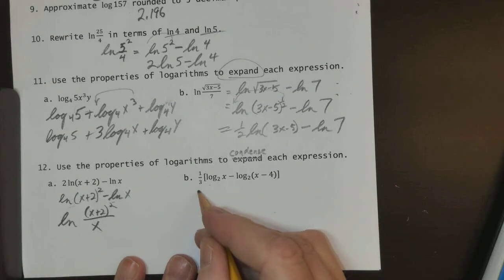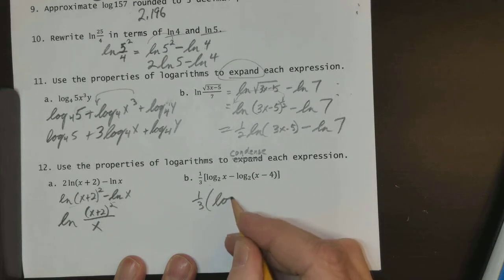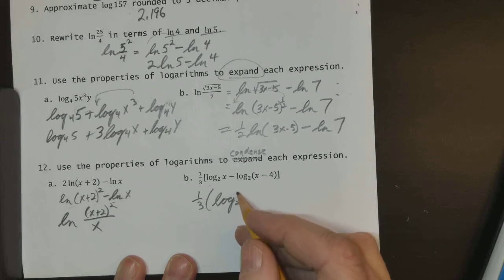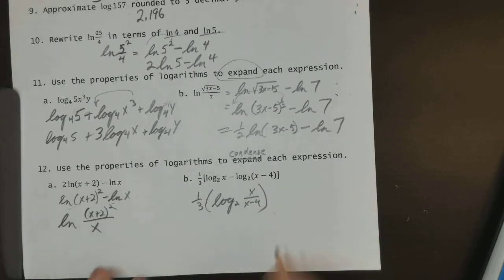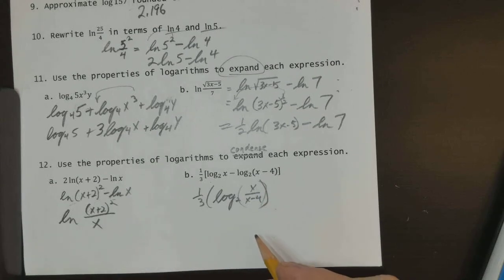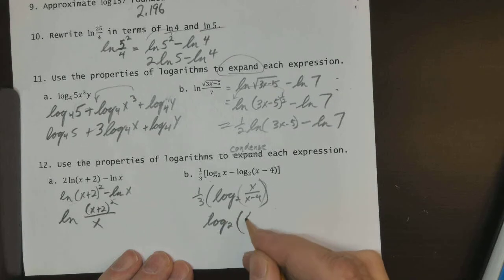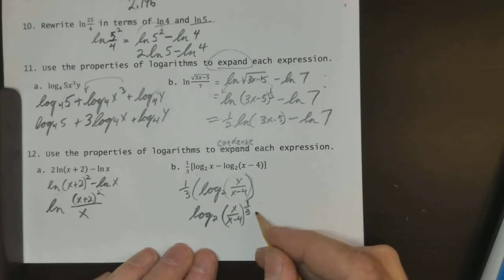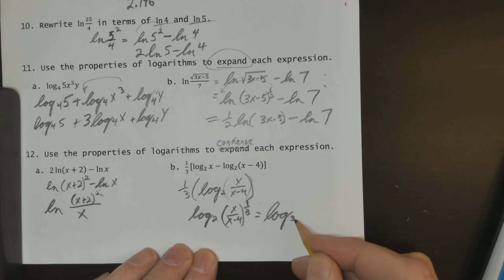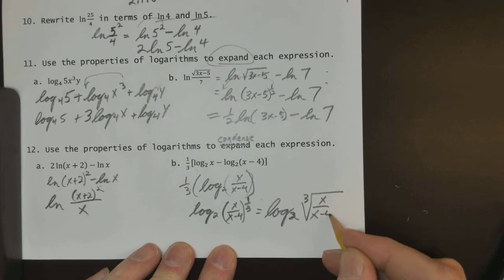And this one, I'm going to write 1/3. I've got a minus here. So I'm going to write log base 2 of x over x minus 4. Trying to make it smaller. And the 1/3 can be an exponent here, and I kind of like the idea of changing that to a radical. Log base 2 of the cube root of x over x minus 4.